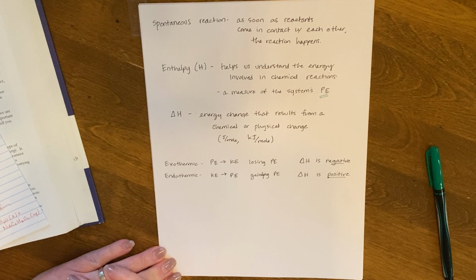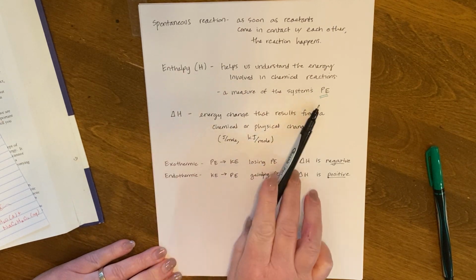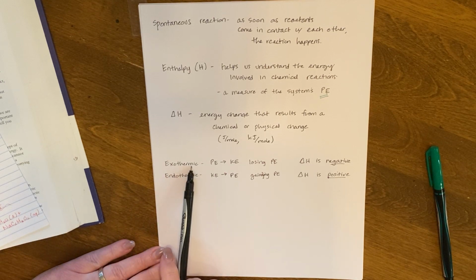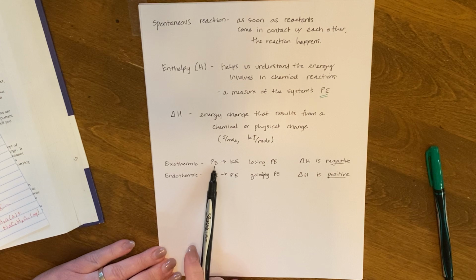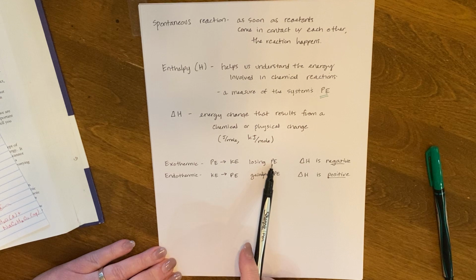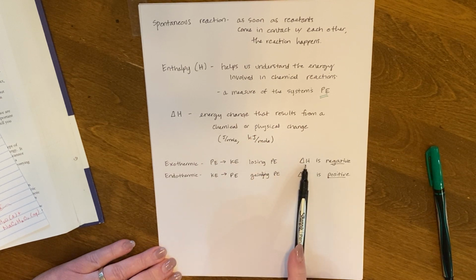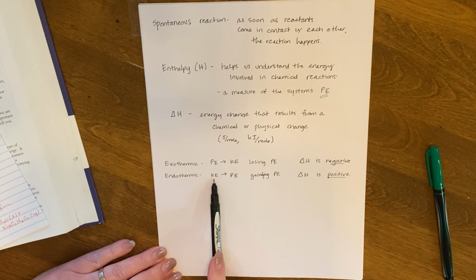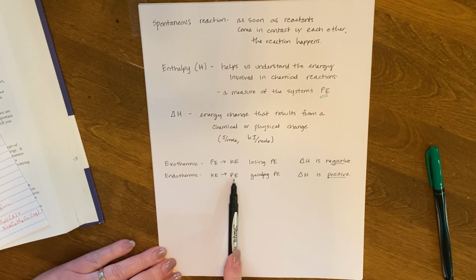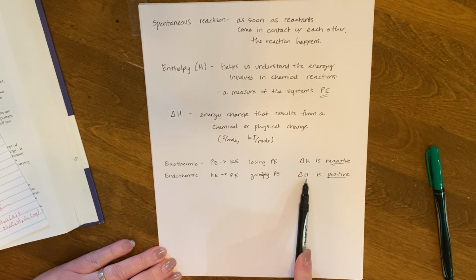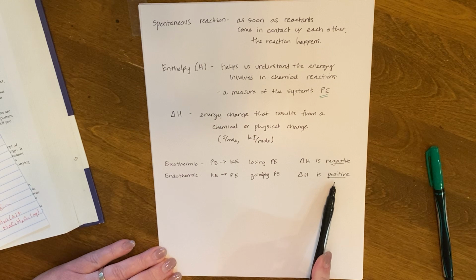Okay? So hopefully that's making some sense. Enthalpy is a measurement of a system's potential energy. In an exothermic reaction, we're losing potential energy. The potential energy is being converted to kinetic energy. So we're losing potential energy, and because we're ending up with less potential energy, our change in enthalpy is negative. In an endothermic reaction, kinetic energy is being converted to potential energy, so we are gaining potential energy. So our change in enthalpy will be positive.